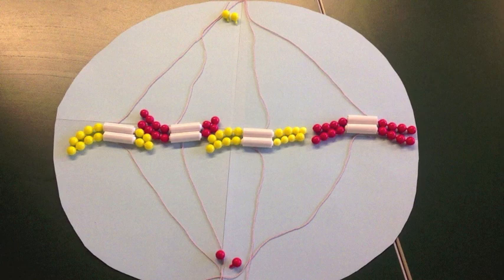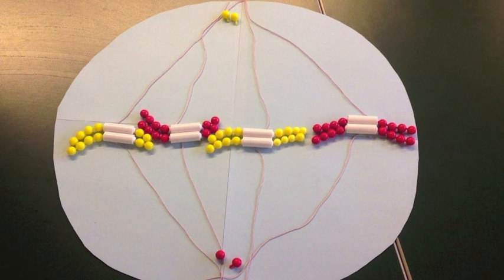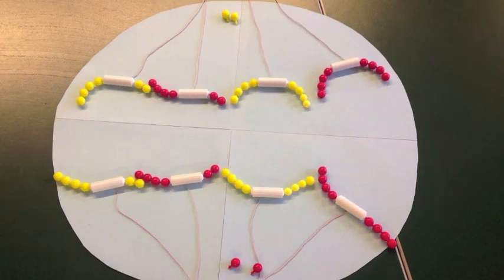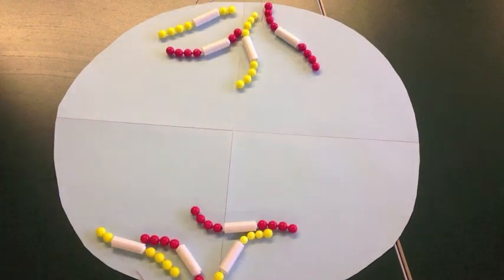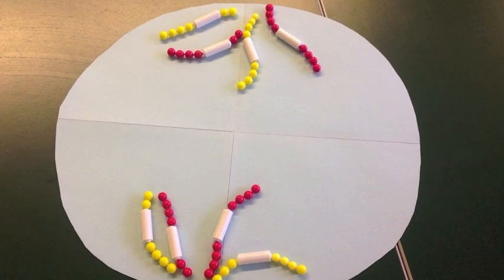Anaphase in mitosis then begins. During anaphase, the sister chromatids are pulled apart at their centromeres by spindle fibers, drawing them to opposite ends of the cell. This ends anaphase in mitosis.